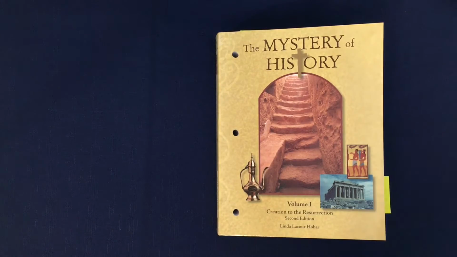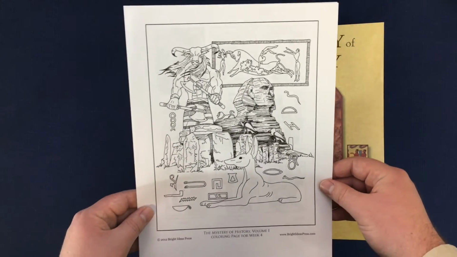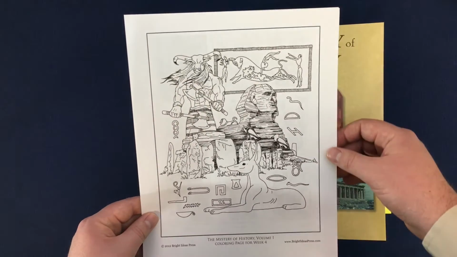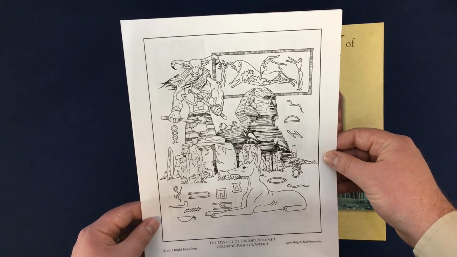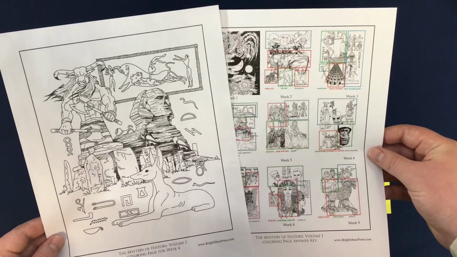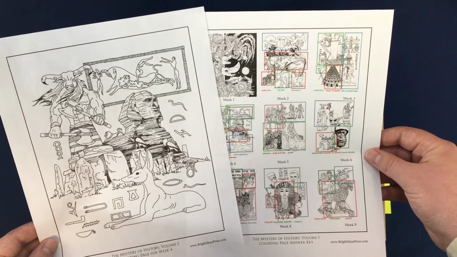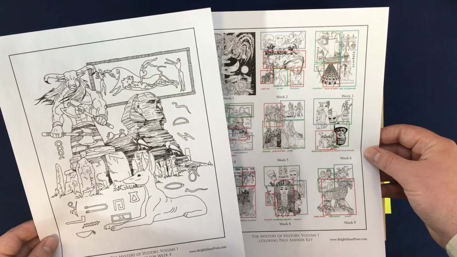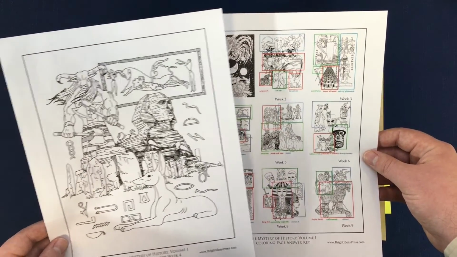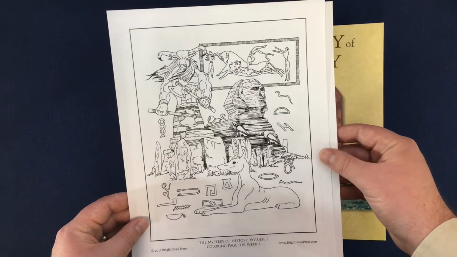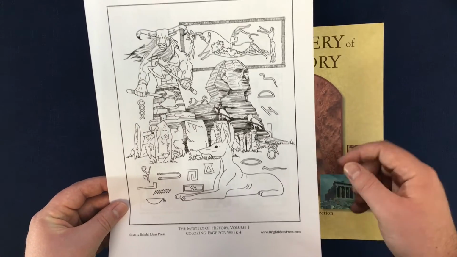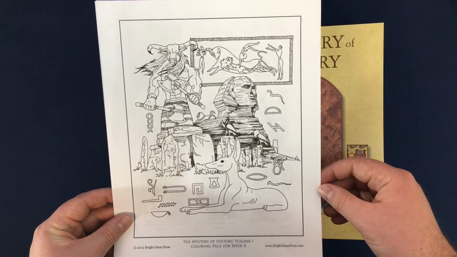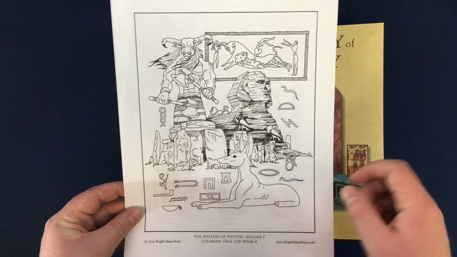We also have, for your kinesthetic learners, a set of coloring pages. Now for Volume 1, you have a beautiful collage that has elements from all 3 lessons woven into one picture. It also comes with a little answer key that highlights those different elements and tells you which lesson they belong to, just in case you're confused. Now Volumes 2, 3, and 4, the coloring pages are a little bit different. They each have a row, so there's 3 rows, and they each have an image so that the lessons are split up rather than in a collage like this.